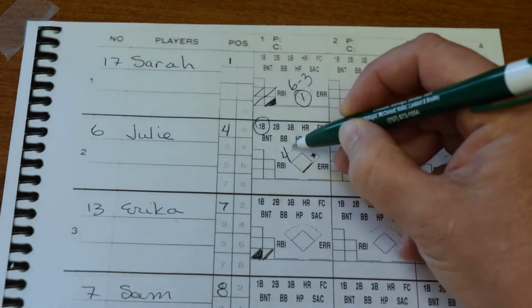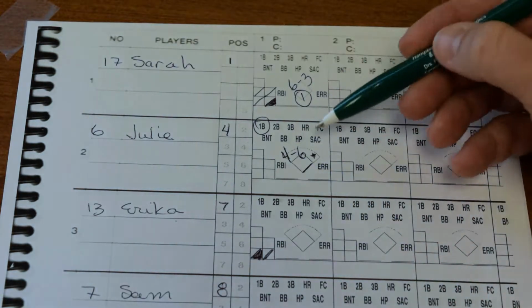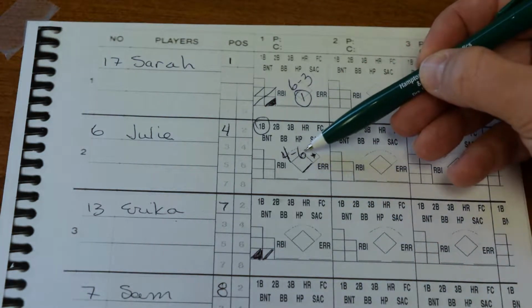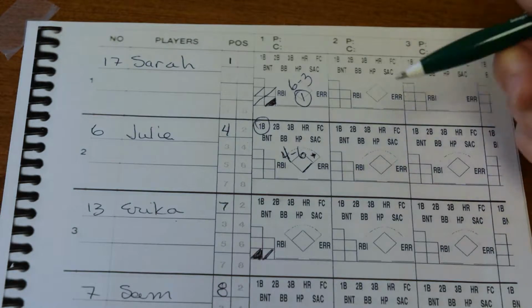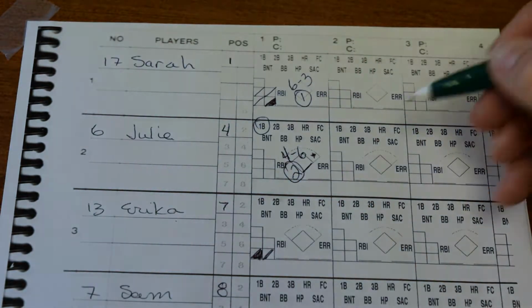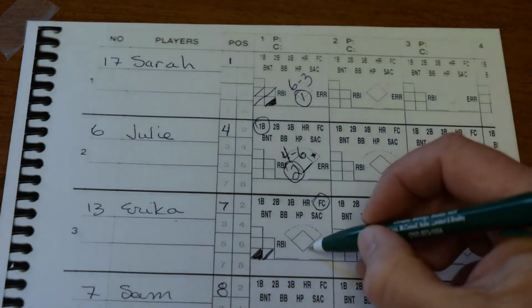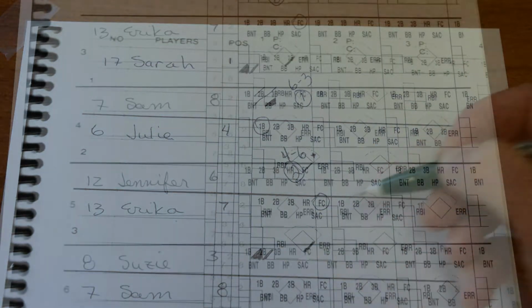So Julie gets out when the second baseman throws it to shortstop and got Julie out. So that's the second out, and Erica gets credit for a fielder's choice, and we put her on base.